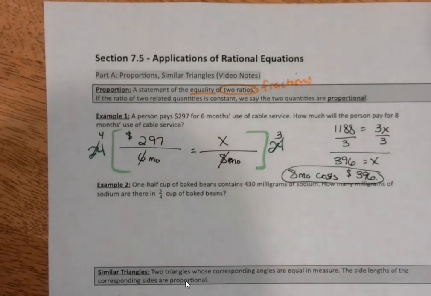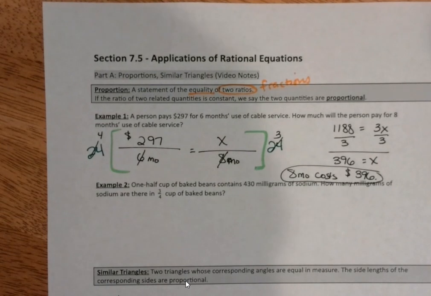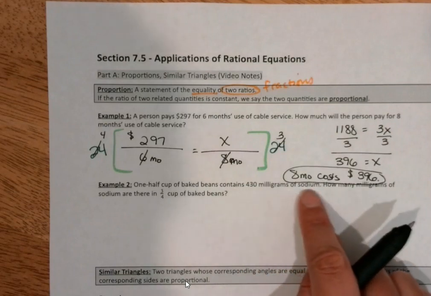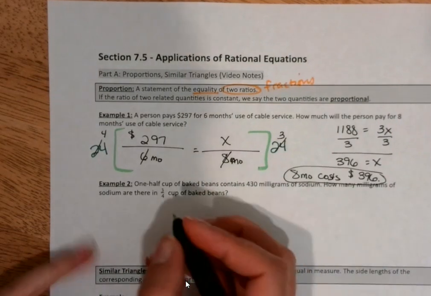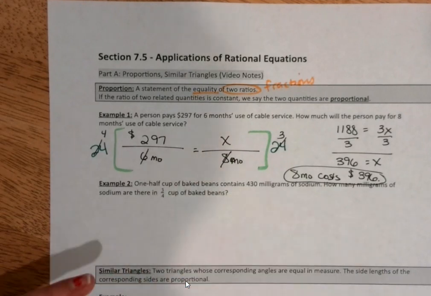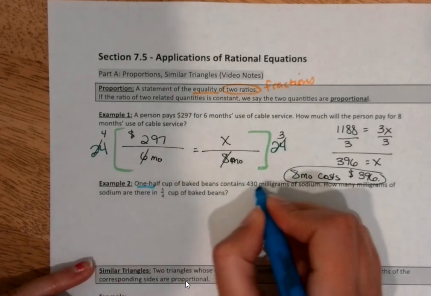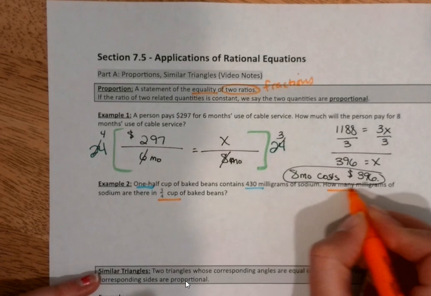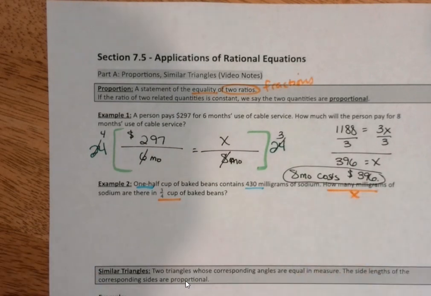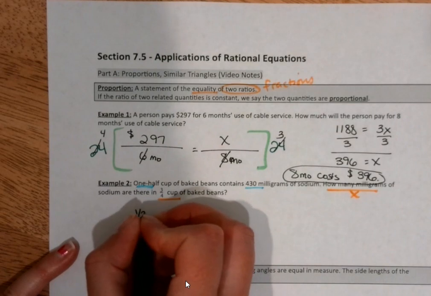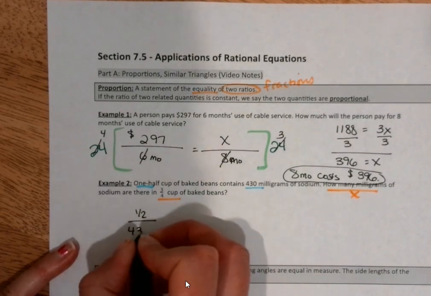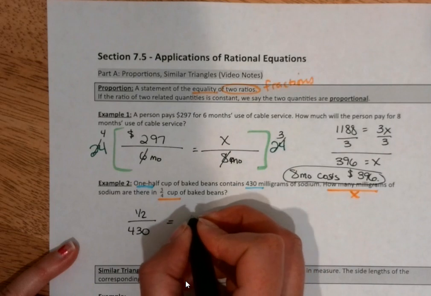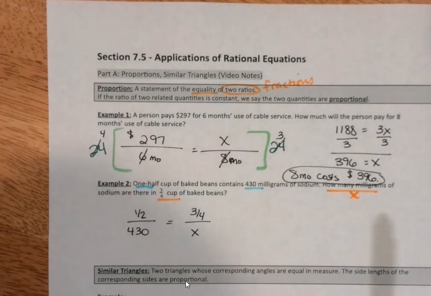All right. One more example of proportions here. 1/2 cup of baked beans contains 430 milligrams of sodium. How many milligrams of sodium are there in 3/4 cup? Okay, so we've got a ratio here. These ratios are pairings, right? The 1/2 cup pairs with the 430 milligrams, and the 3/4 cup pairs with the variable. And we'll make our two fractions. So 1/2 pairs with 430 equals 3/4 pairs with x.